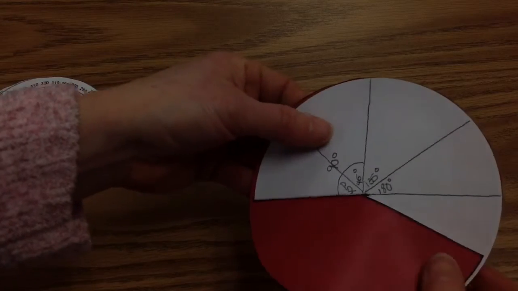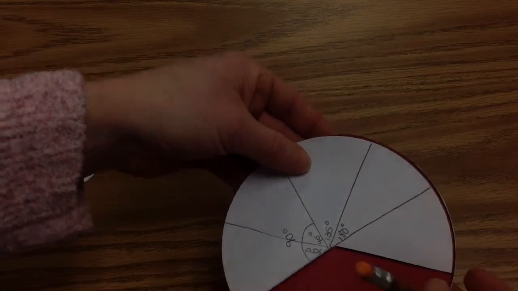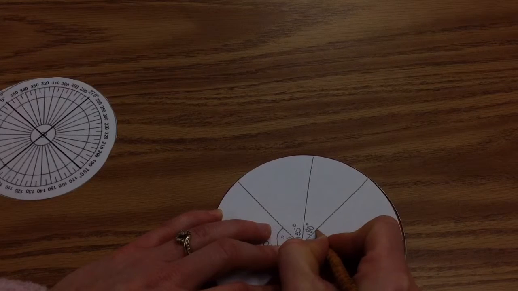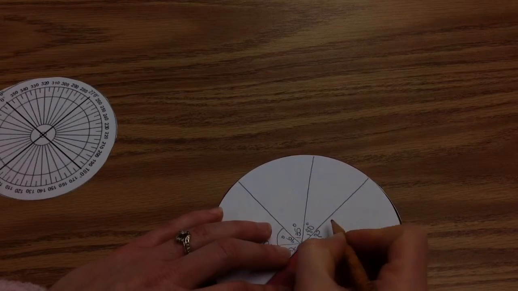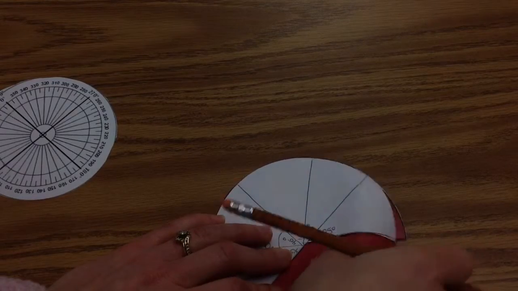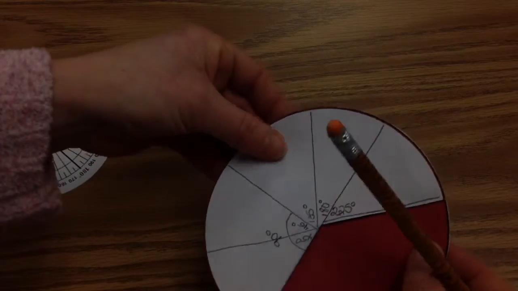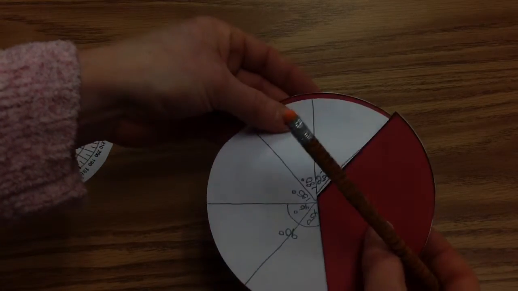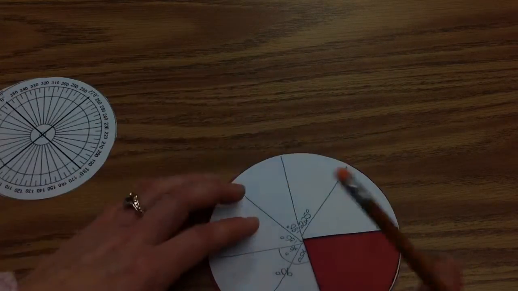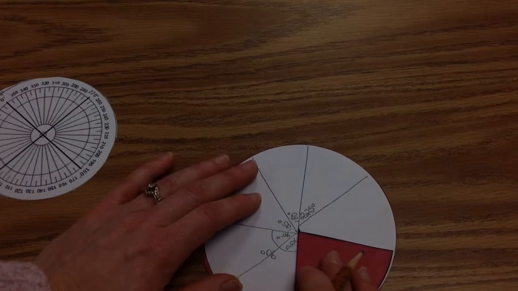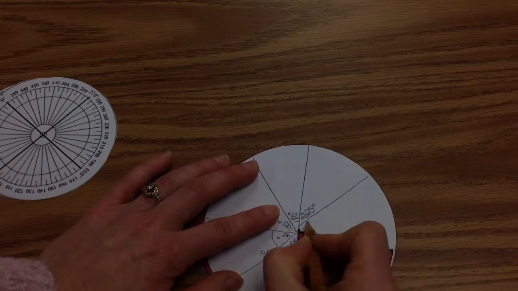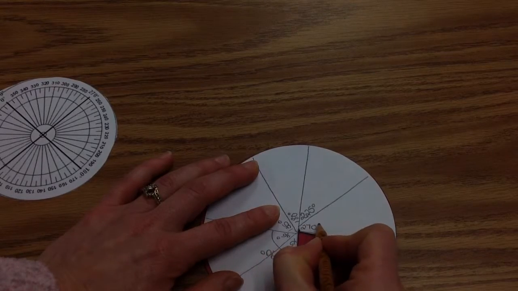Again, another 45, I'm going to have 225 degrees. And then if we continue on, wrong way. We now have 270 degrees.